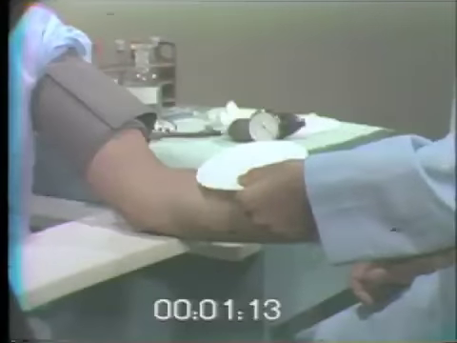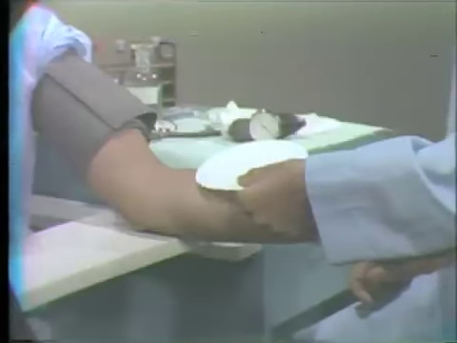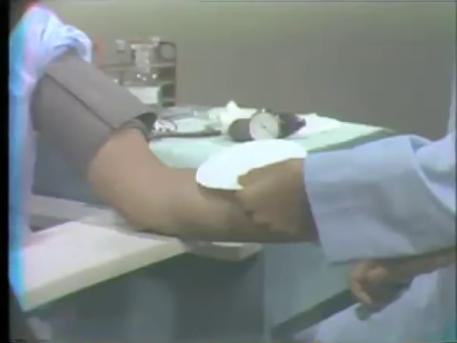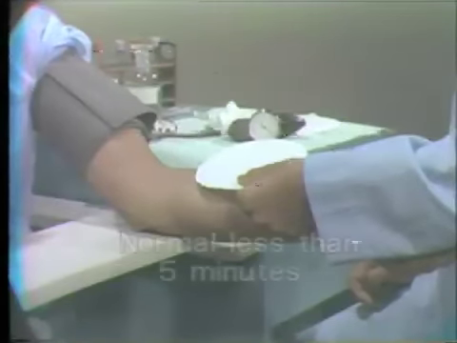This concludes the test. We would stop the stopwatch. The normal values are under 5 minutes. The normal range is 1 to 9 minutes. Most people will usually stop bleeding within 1.5 minutes to 2 minutes.